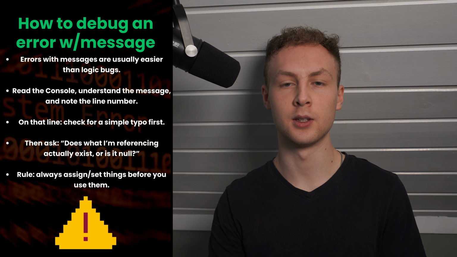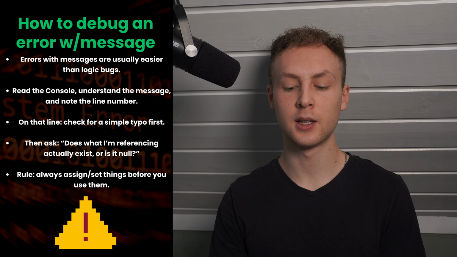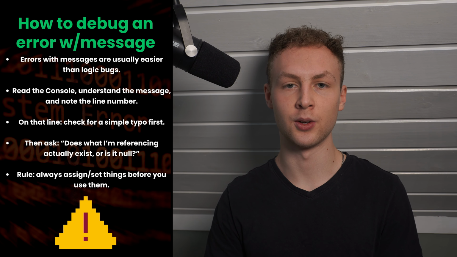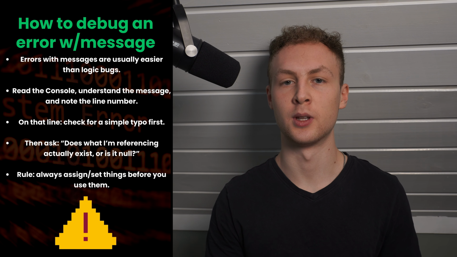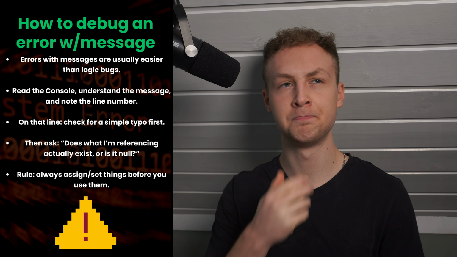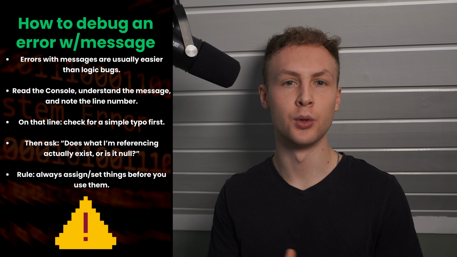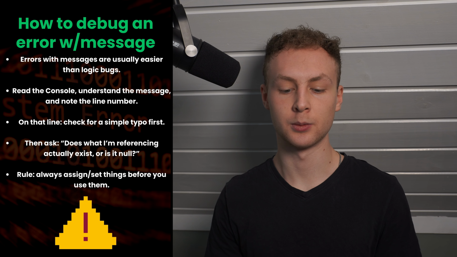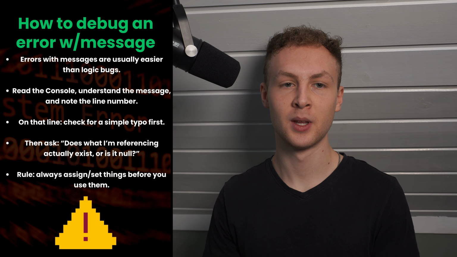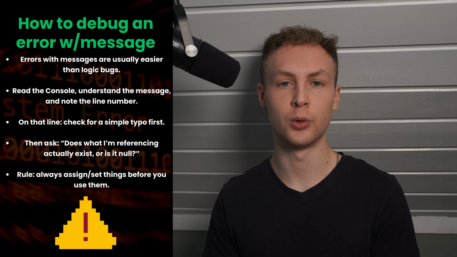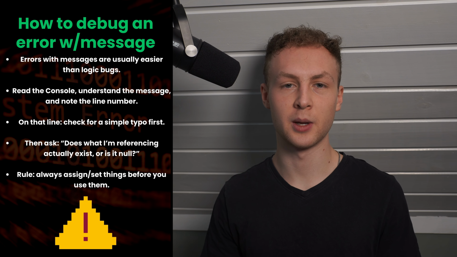If you double click in Unity at least, you're going to be directed in your IDE to the specific line of code that caused the problem. So just think, what is wrong with this? And then do the most obvious things first. Did I write this correctly? Does this error tell me what I did wrong? Just think about this.